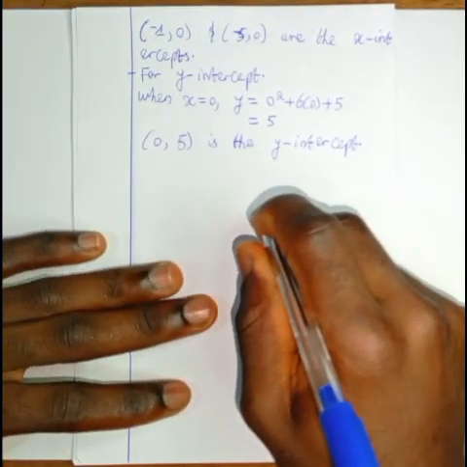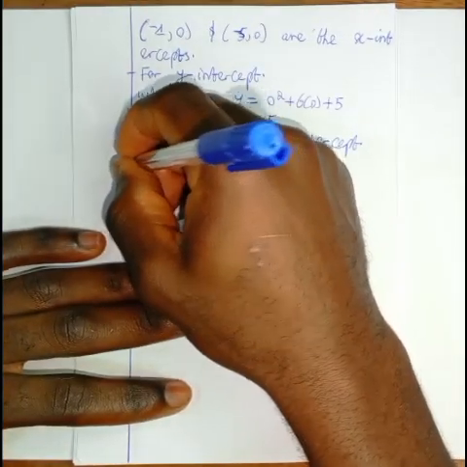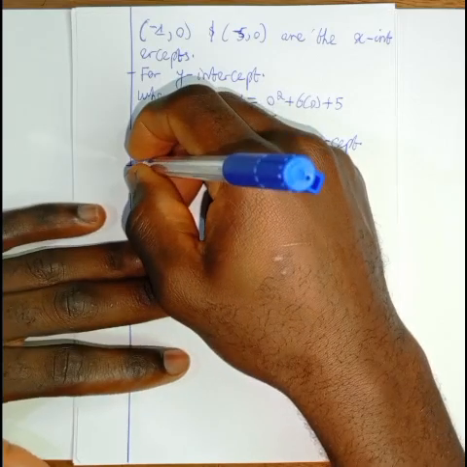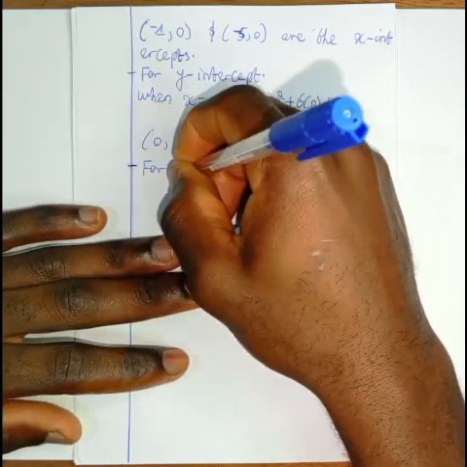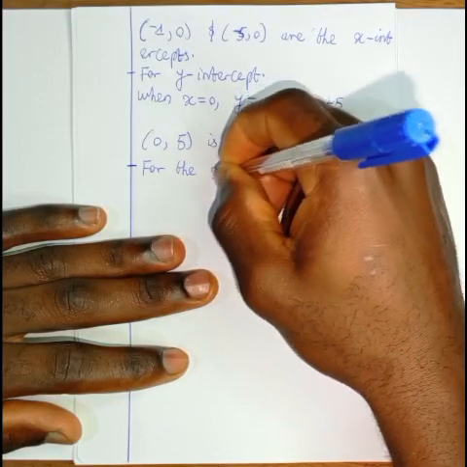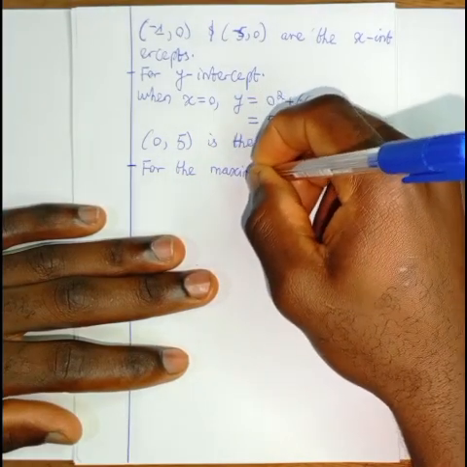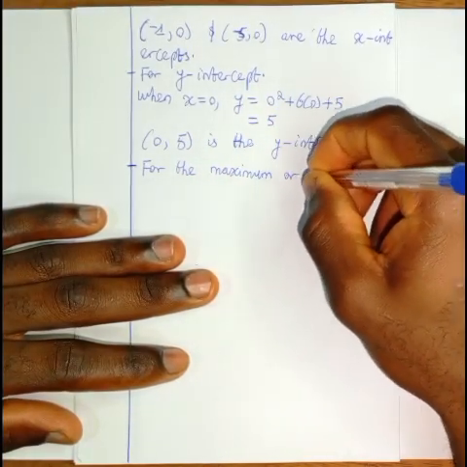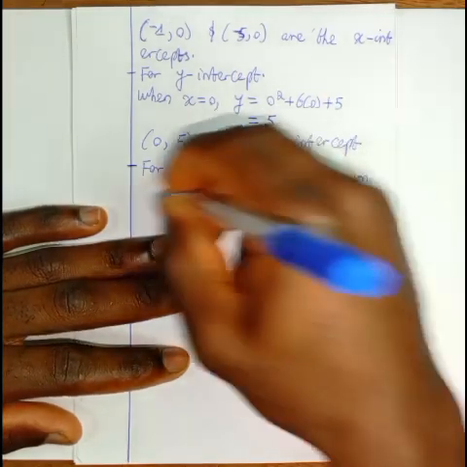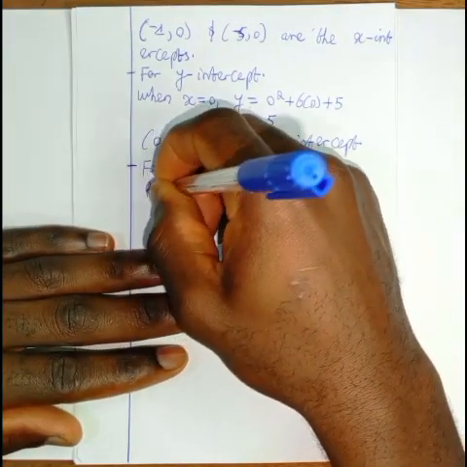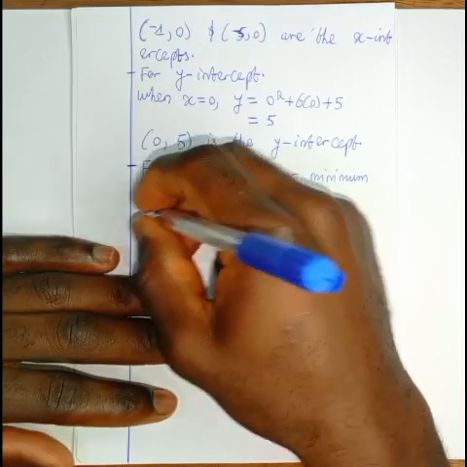Now the next, we need to find the maximum or minimum point. We are going to use the method of completing the squares.